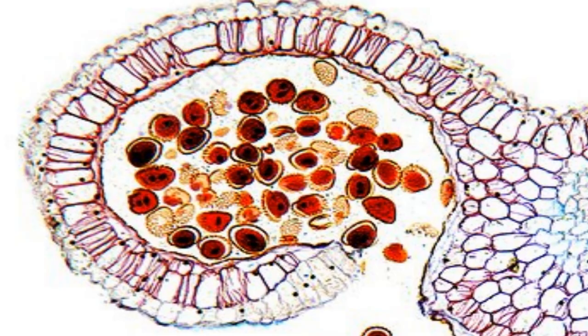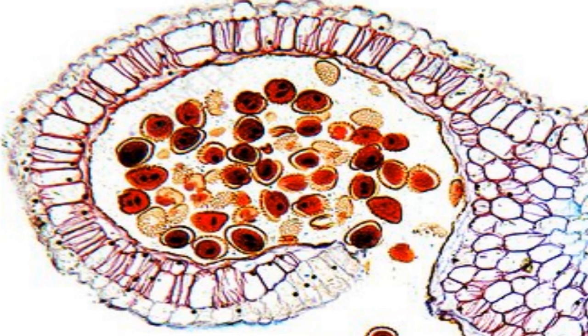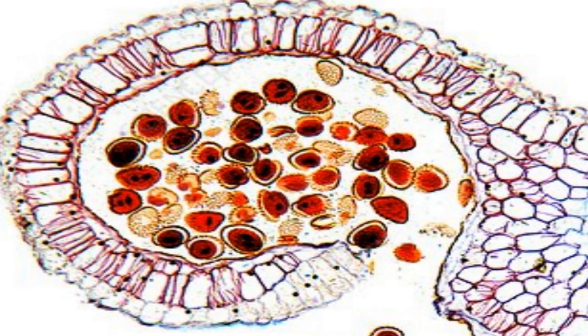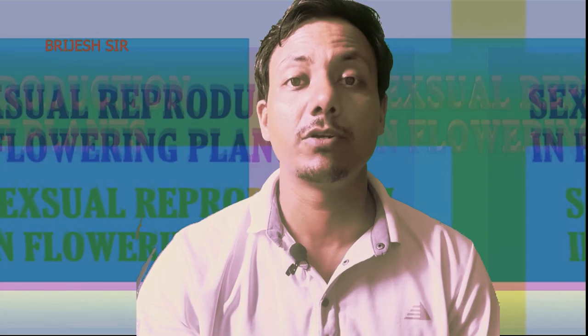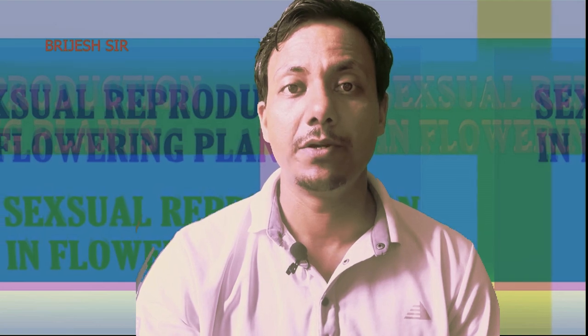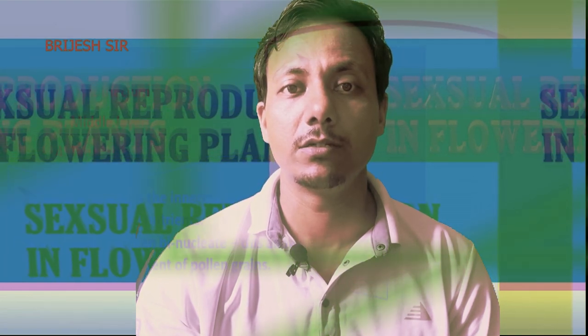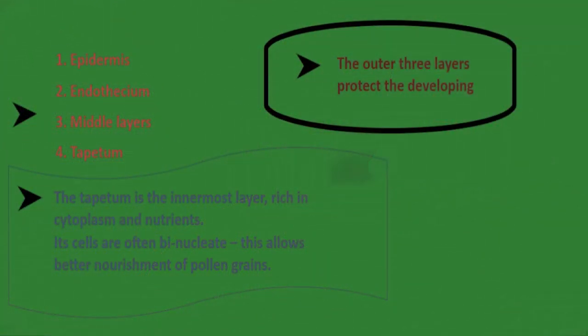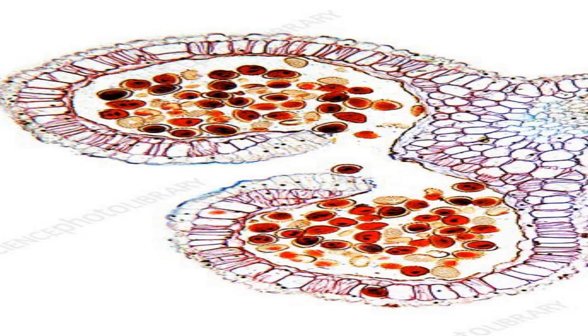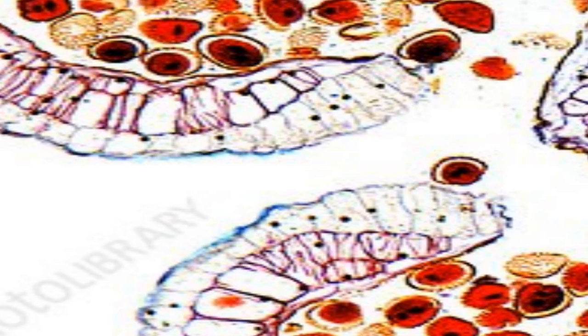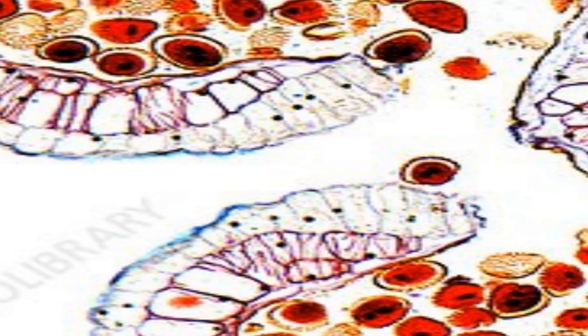under the microscope, the microsporangium in TS appears nearly circular. It is surrounded by four wall layers: epidermis, endothecium, middle layers, and tapetum. The outer three layers protect the developing pollen and help in anther dehiscence. Dehiscence means the release of pollen grains when mature.